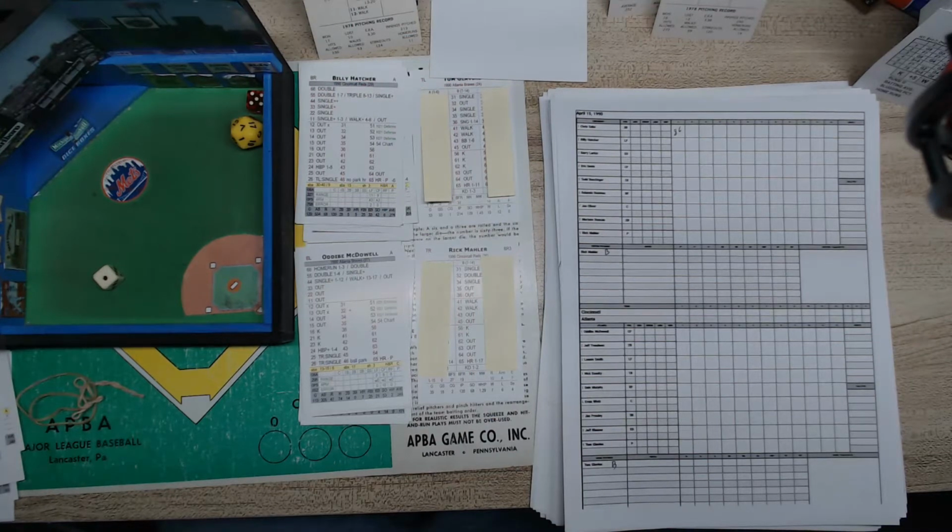I have the charts here somewhere. What do I do with those charts? Let me go. Way down here, perhaps. Yes, I printed out Atlanta. This is the Astros. Hold on a second.